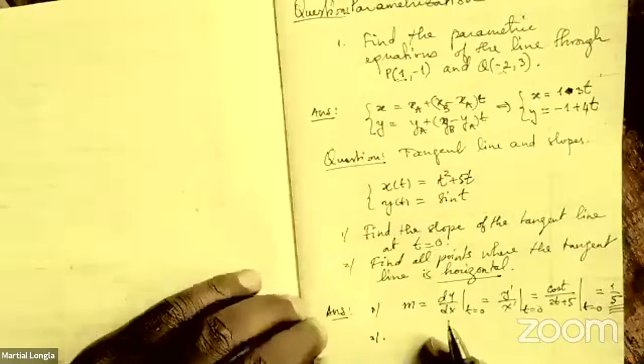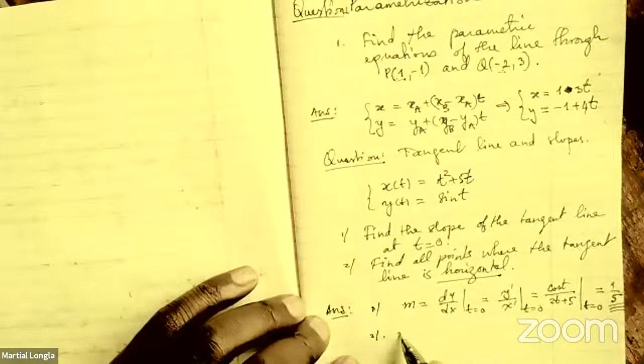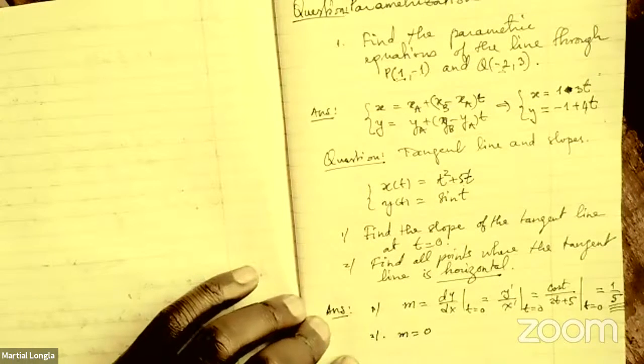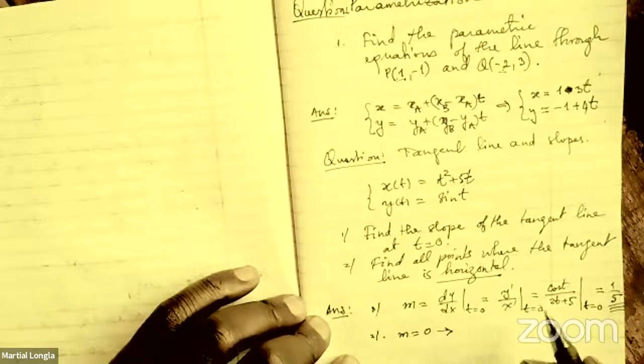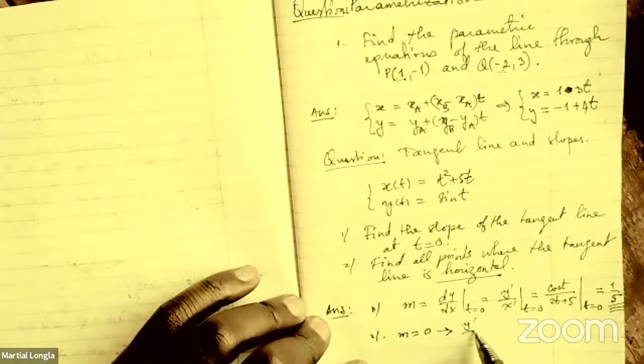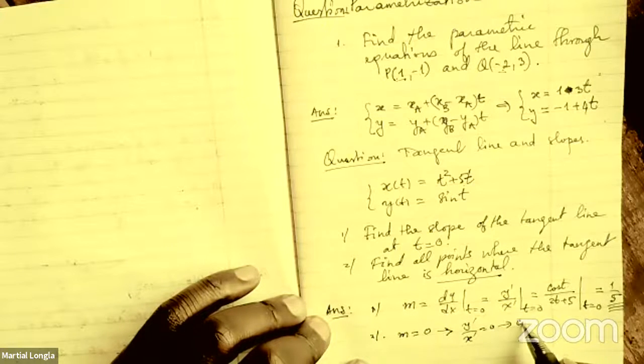Now to answer the second question, find all points where the tangent line is horizontal. That would mean that the slope is equal to 0. That's when the tangent line is horizontal. And that would mean that y prime over x prime equals 0, which is cosine t over 2t plus 5 equals 0.